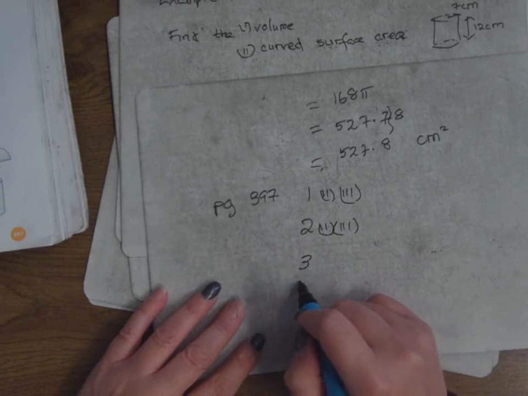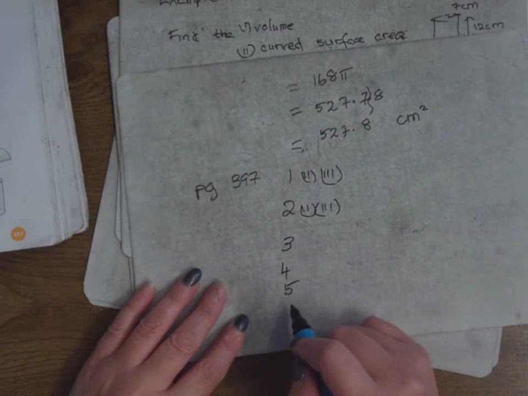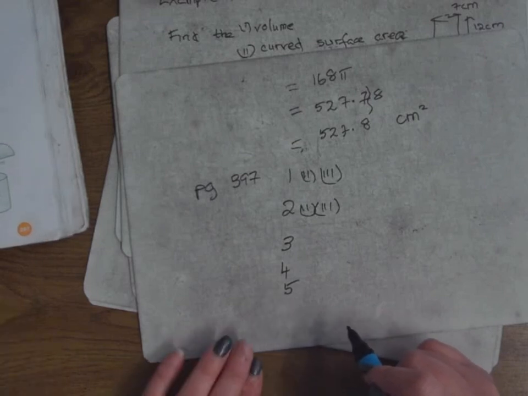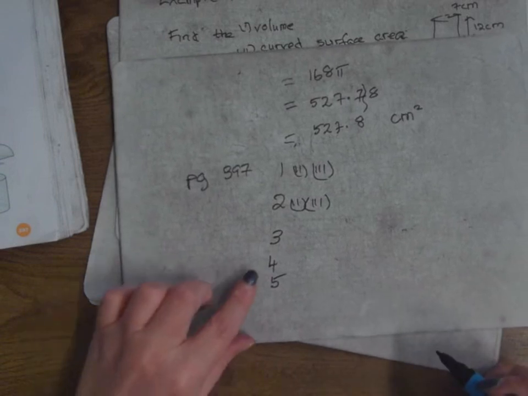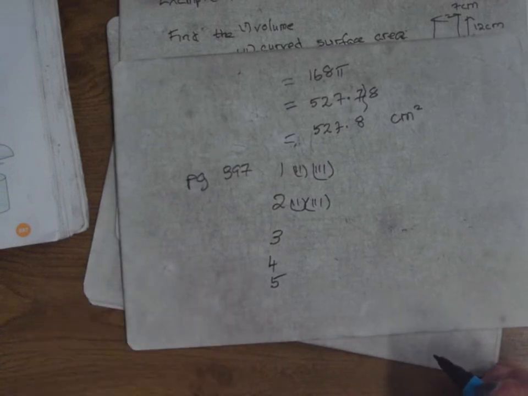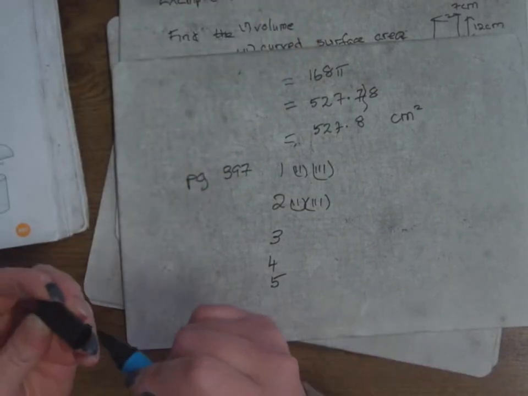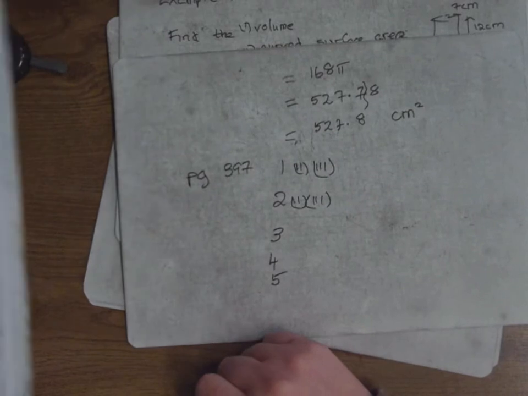Have a go at 4. Have a go at 5. It involves a bit of thinking. And 6, no, actually 6 is working backwards, so not 6. 1, 2, 3, 4, 5. So 4 and 5 have something a little different in them, but have a go. Right, okay? And I shall take a picture and put it up.